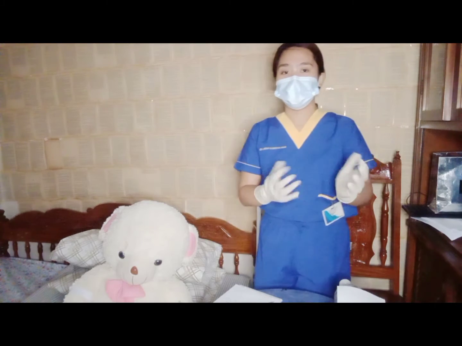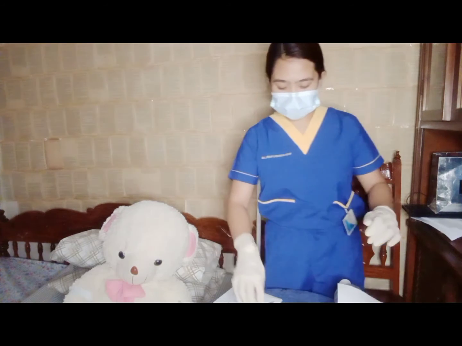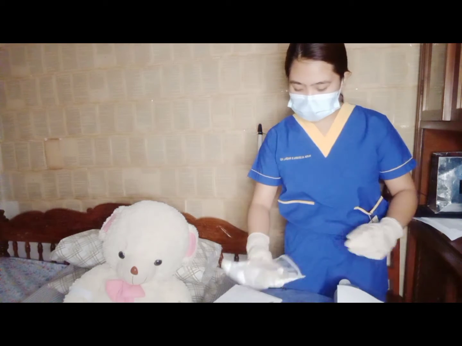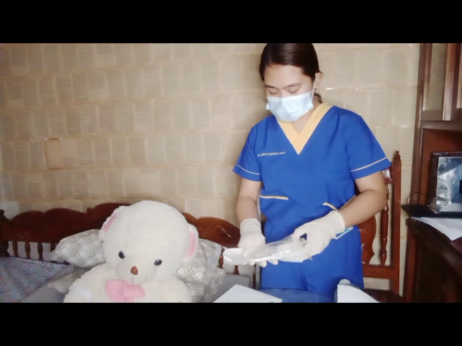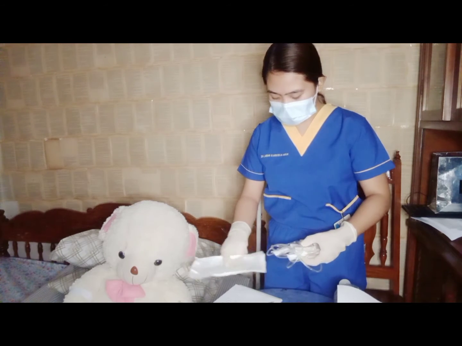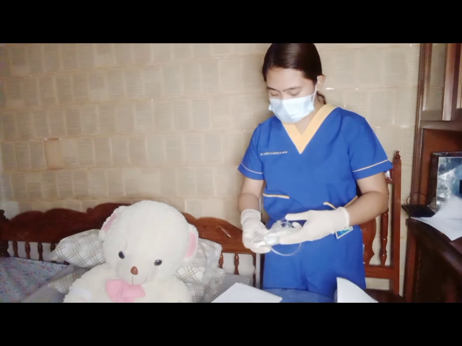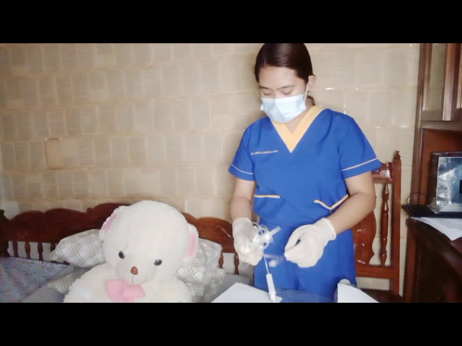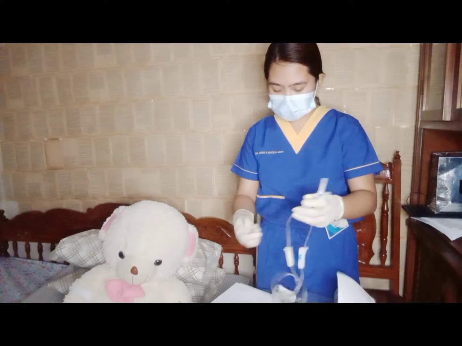Okay. Then, let's start the transfusion. Okay, so this is the blood transfusion set.